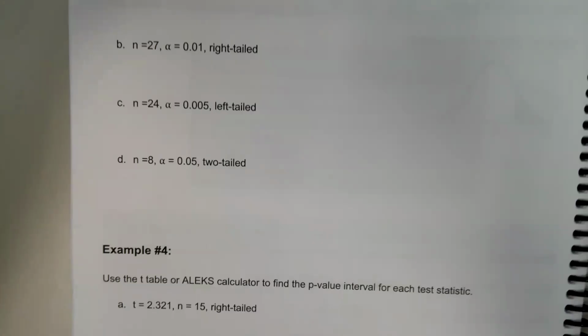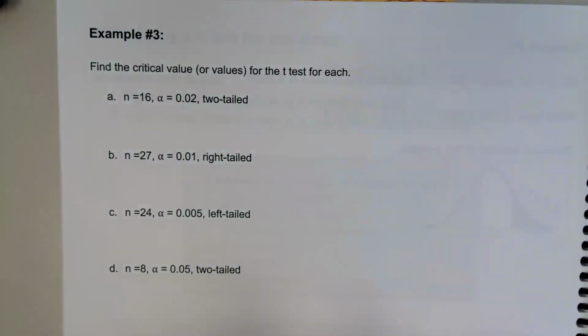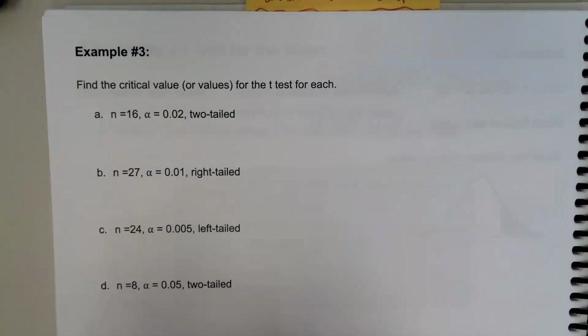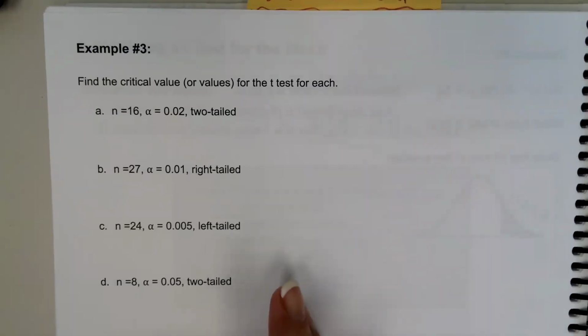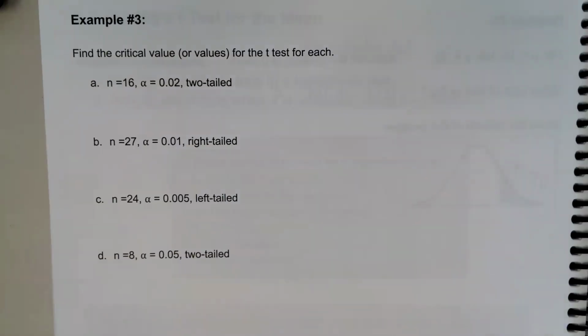Let's practice finding some critical values. So far, our typical rule of thumb has been either being 2 standard deviations below or above the mean, or being 5% or less likelihood. So now we are going to be using more particular critical values, and we're going to practice finding those.